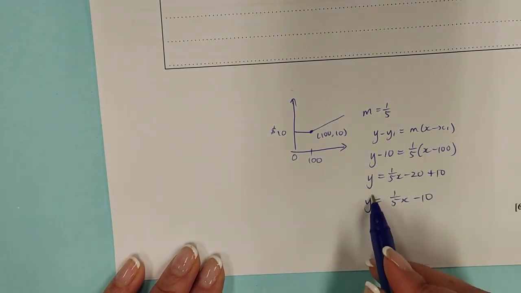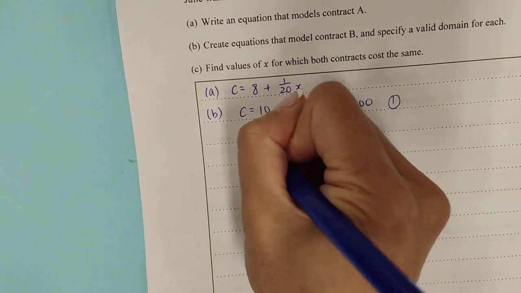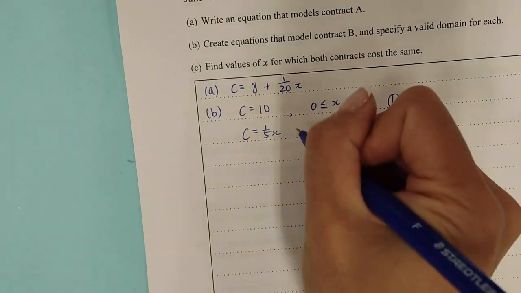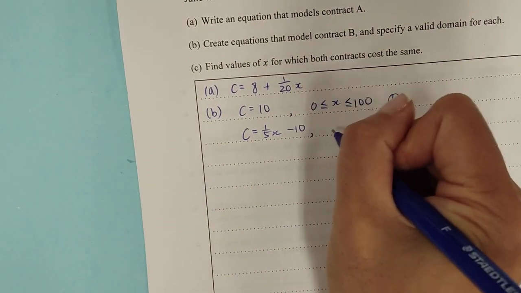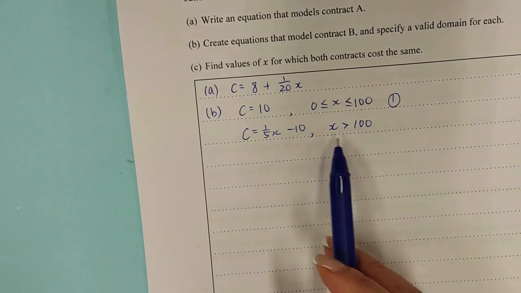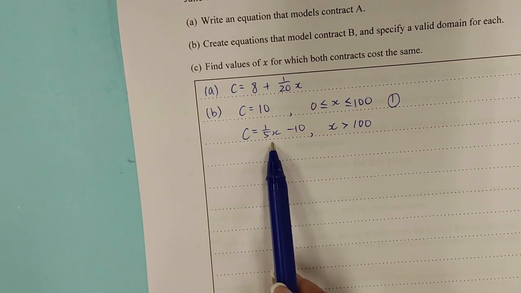Now we need to rewrite this using the correct variable. So our second equation is going to be C equals 1/5 x minus 10. And that's going to be for values of x that are greater than 100. So after the first 100 minutes, we use this equation to model the cost of the phone contract.